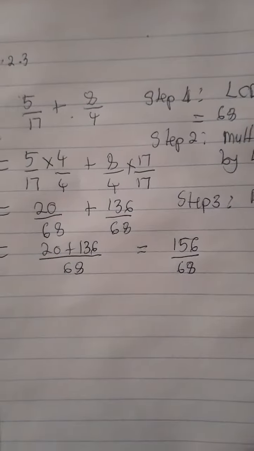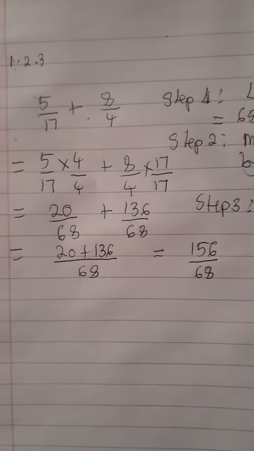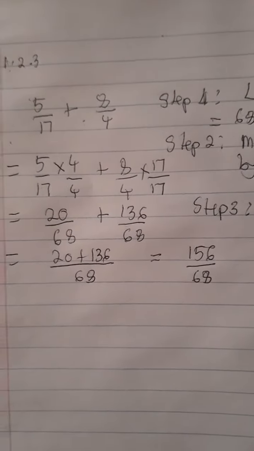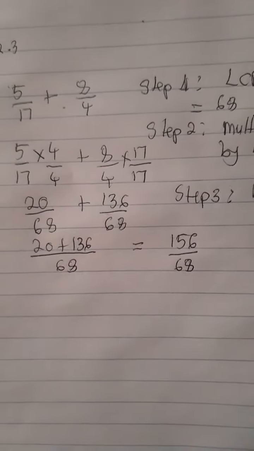You can simplify it further. Step 4 will be to write the answer. You can simplify it further. You can punch your calculator if your calculator simplifies further. If it doesn't, you leave it like this.